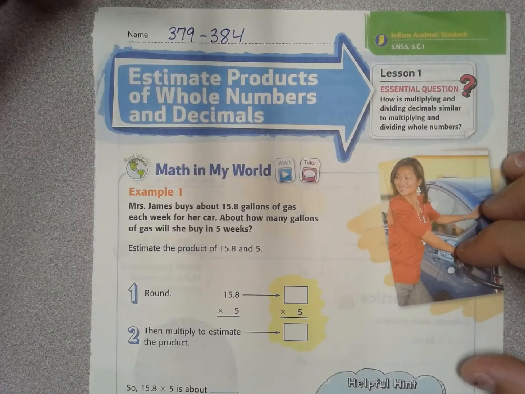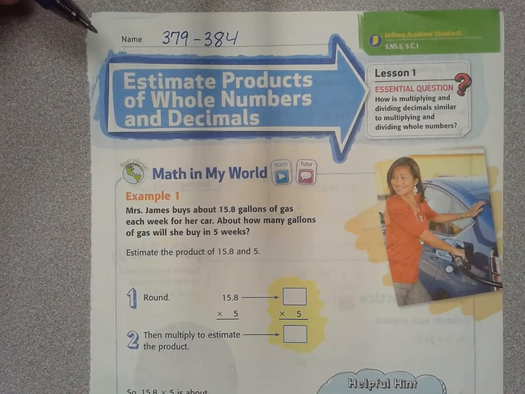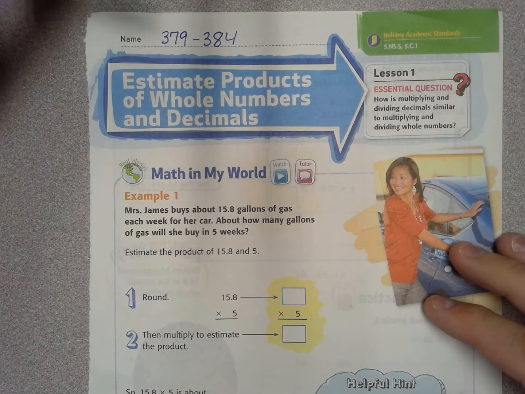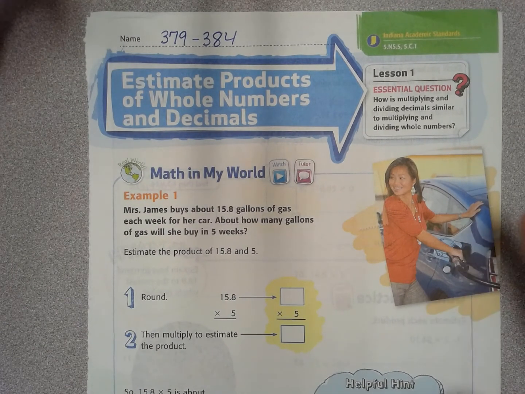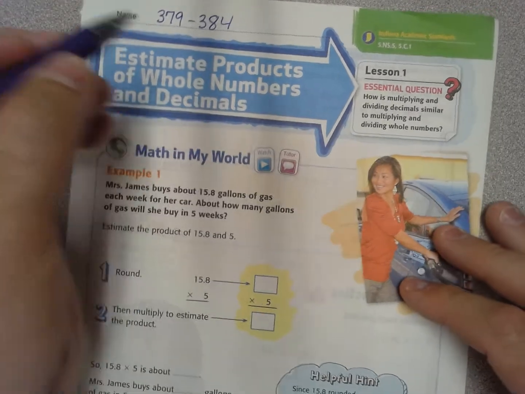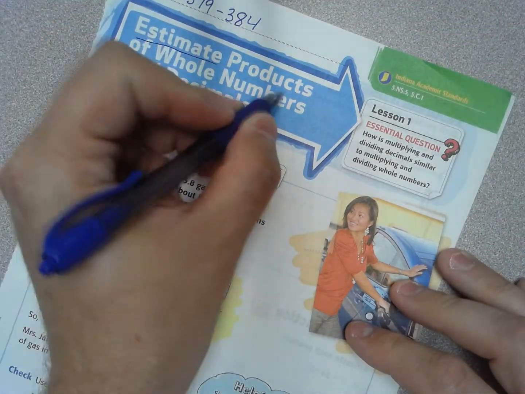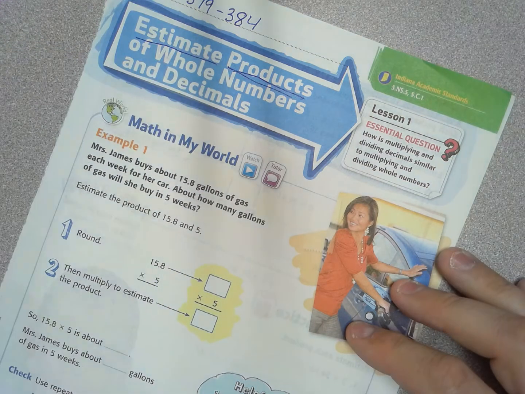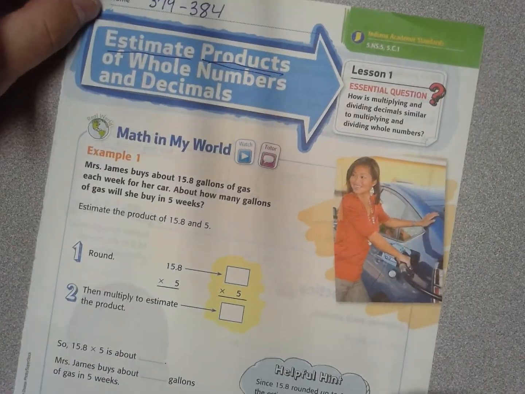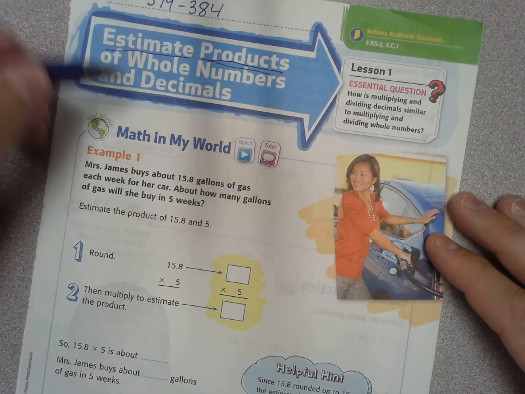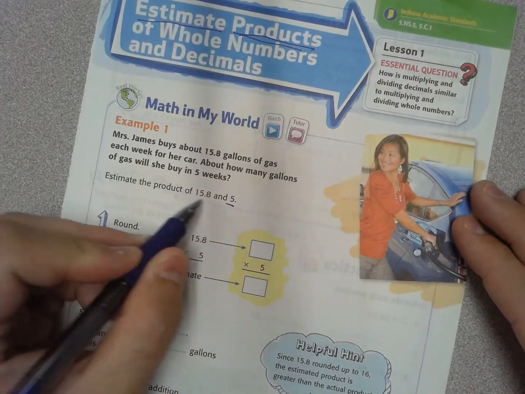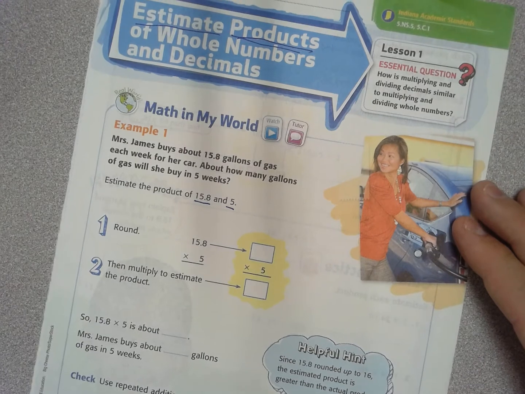Today we're going to be talking about, last chapter we did adding and subtracting of decimals, and now we're going to be doing multiplication of decimals. But first we're going to start out with whole numbers. And as you can see here, we say estimate products. And when you see that word products, that means that we are multiplying, all right? And we're going to be taking basically the whole numbers, as you can see here, the 5 and this decimal, we're going to round it up.